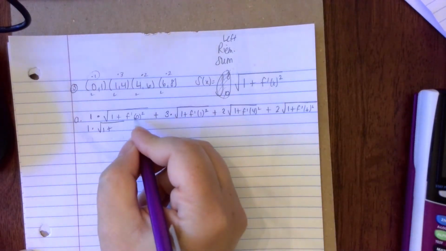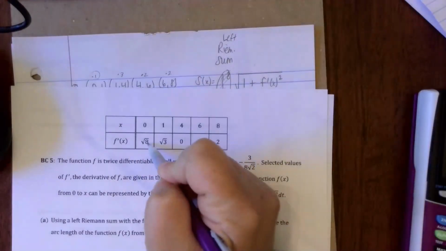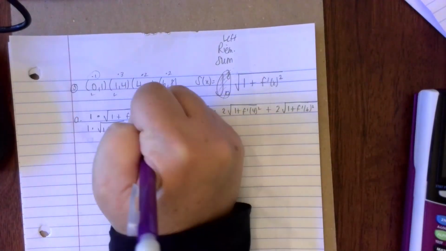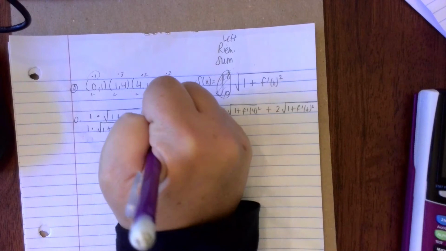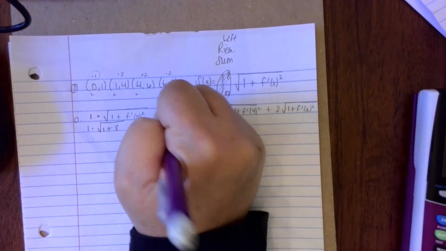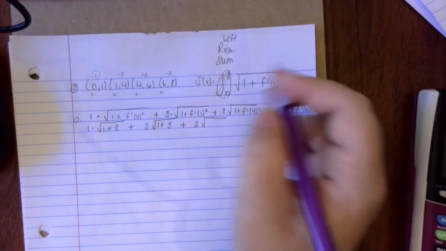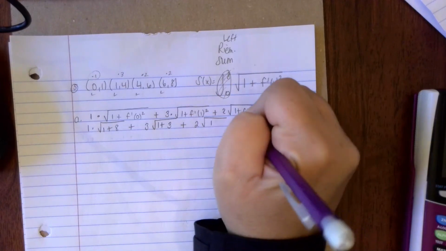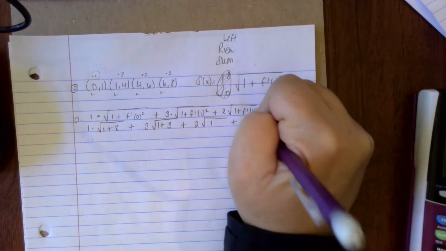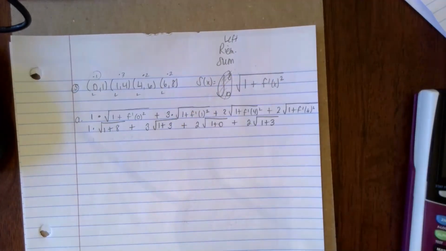F prime of 0 is the square root of 8. Square root of 8 squared is just 8. Plus 3 times 1. Plus the f prime of 1 was the square root of 3. Squared would just be 3. Plus 2 times. F prime of 4 was 0, so that's just going to be 1. Plus 2 times f prime of 6 was the square root of 3 squared, so that is 3. And we could put a plus 0 right there if we want to.